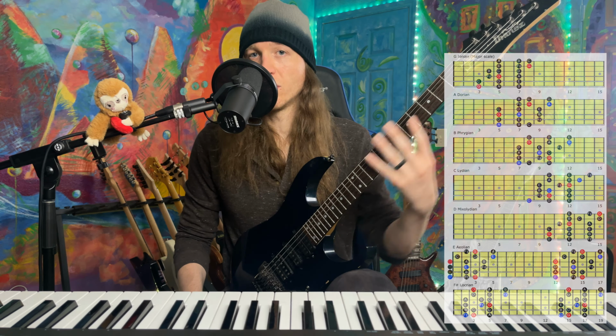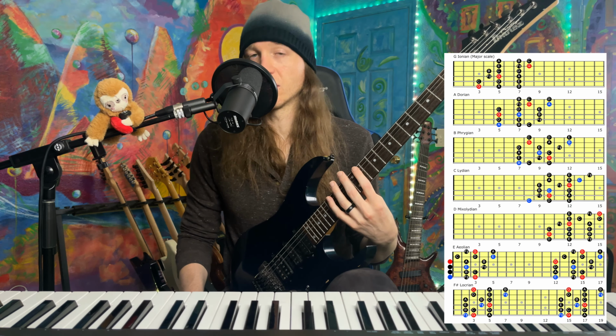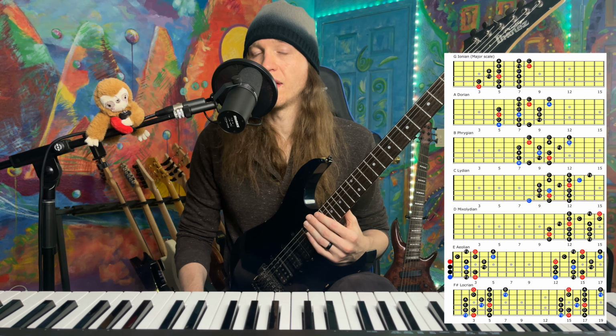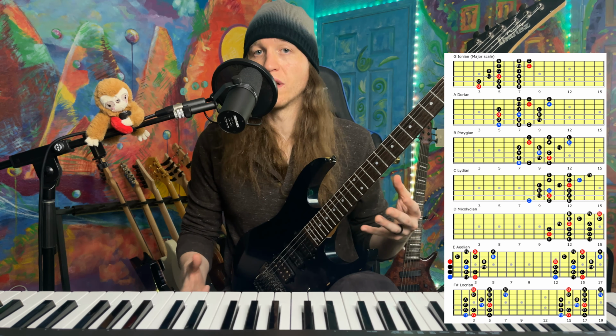In the last video, we learned 3 simple patterns that let us learn where all the notes are in the key of G across the entire guitar neck. Now we're going to slowly build and expand on that so we have a really strong understanding of what we're playing on the guitar as well.